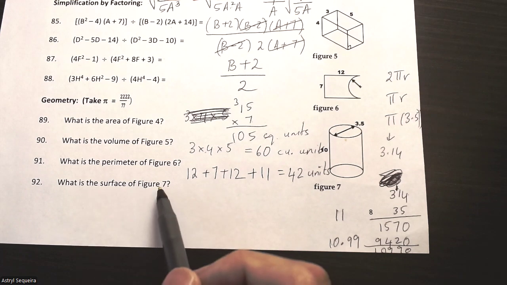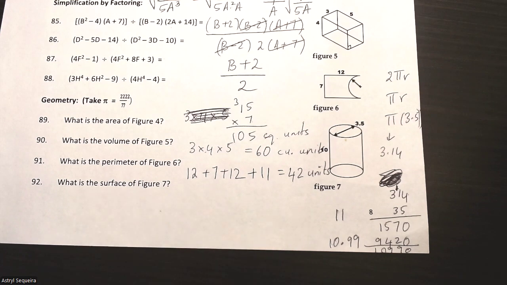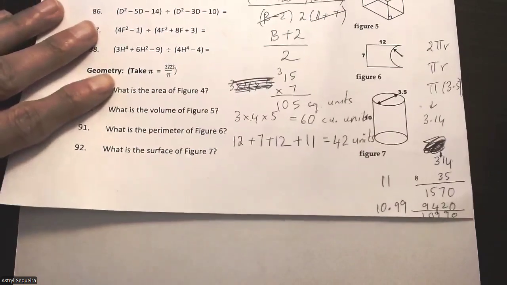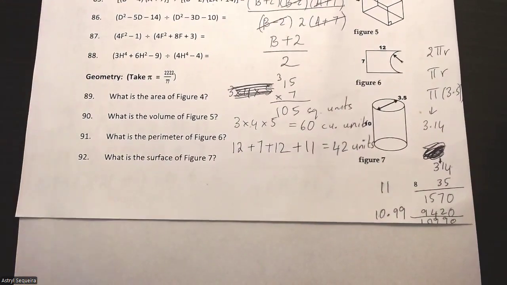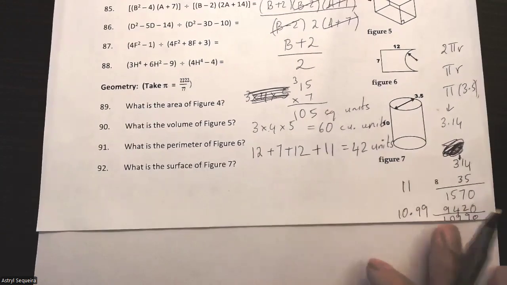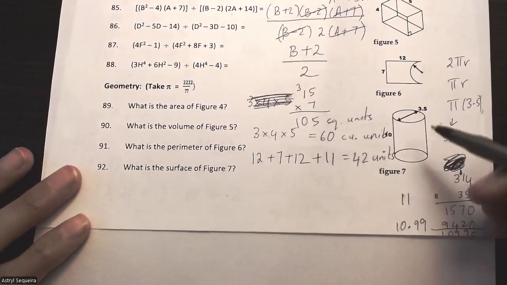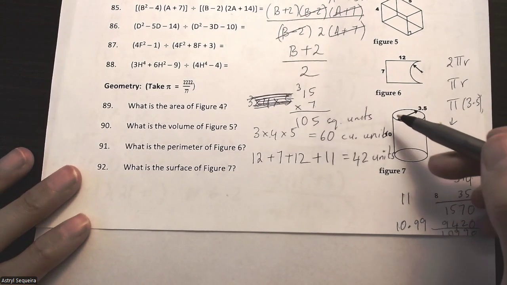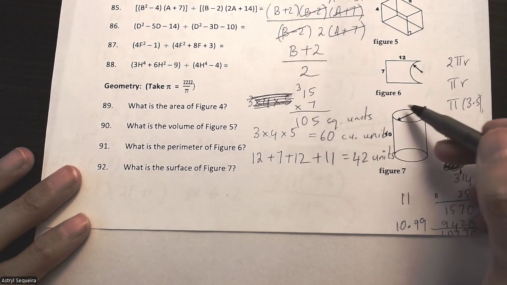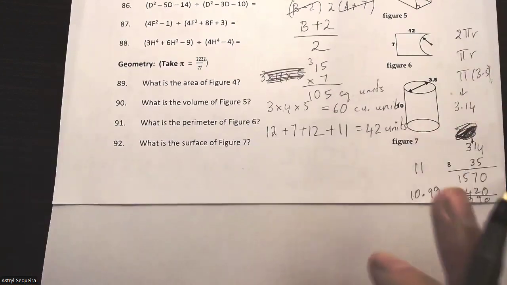Then what is the surface of figure 7? I think they assume we're doing surface area over here. Then that's going to be a bit of a tough one because we're going to have some decimal multiplications over there. So surface area will be the top plus the bottom plus the side. Now the side is pretty simple. It's just we have the length times the circumference, not simple actually.